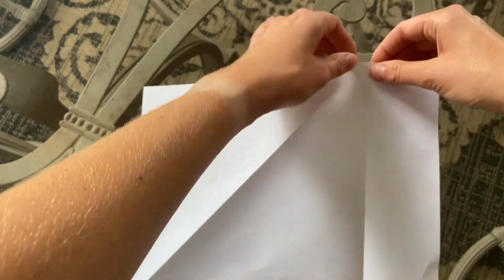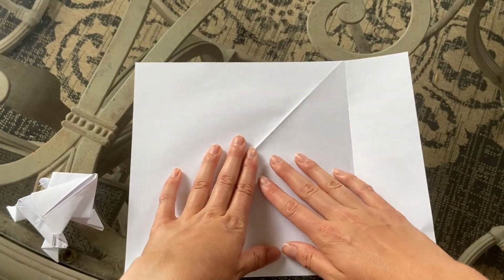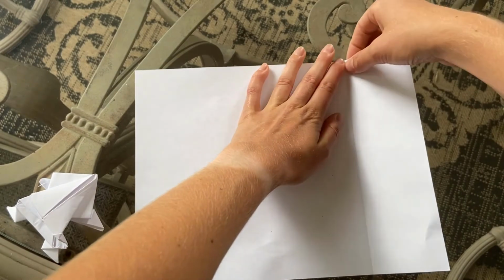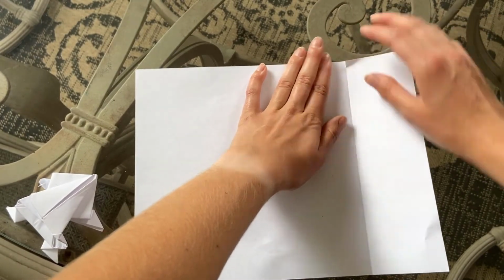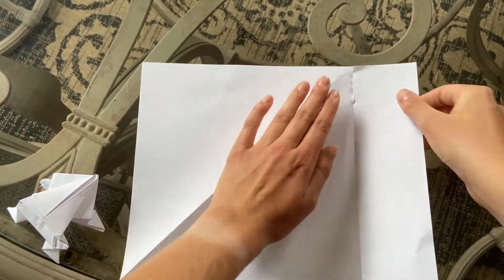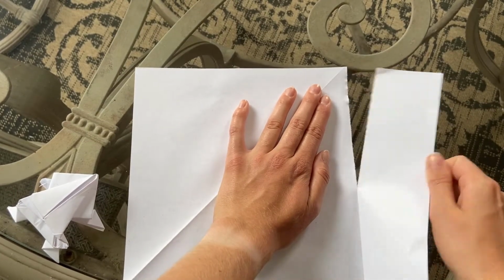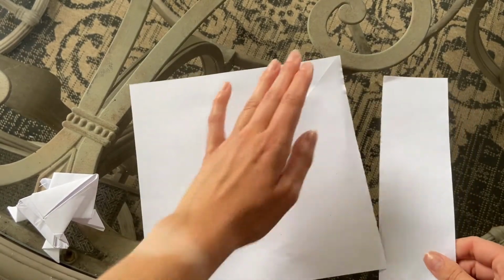And this time, I'm not going to use the scissors. I'm just going to rip it off. So I'm going to make a little tear and then just pull it apart. Like so.